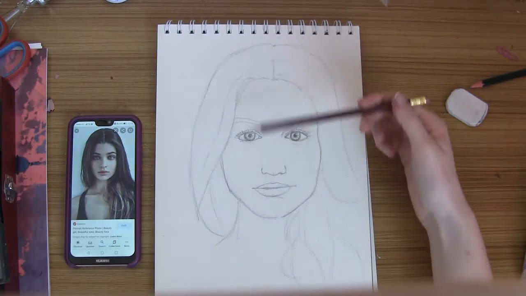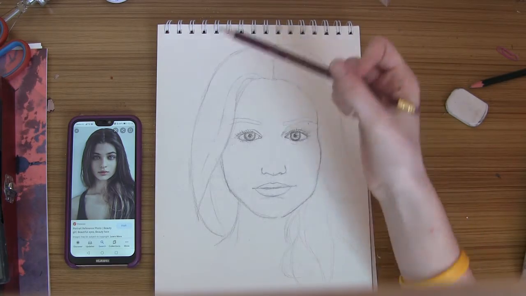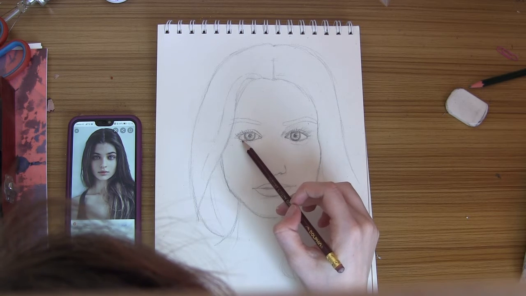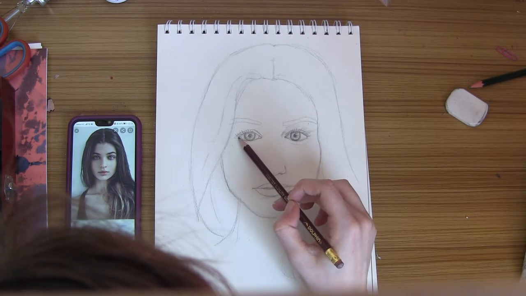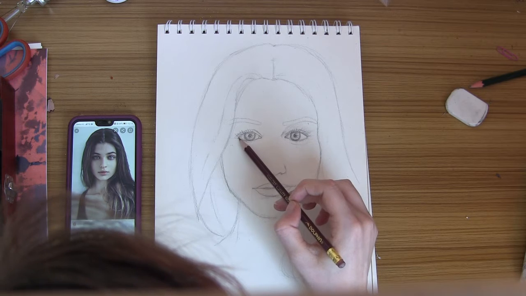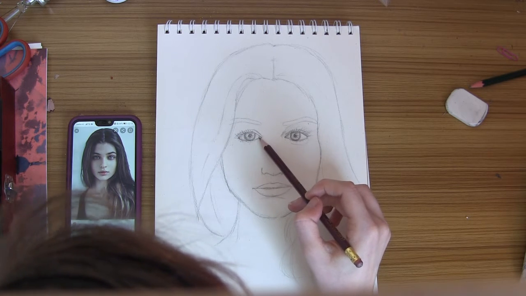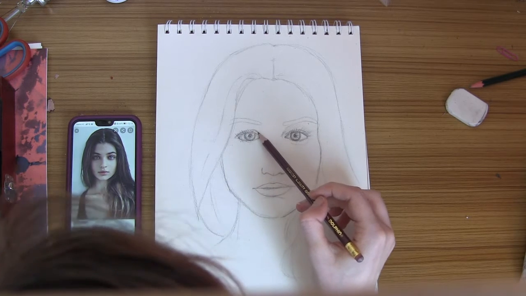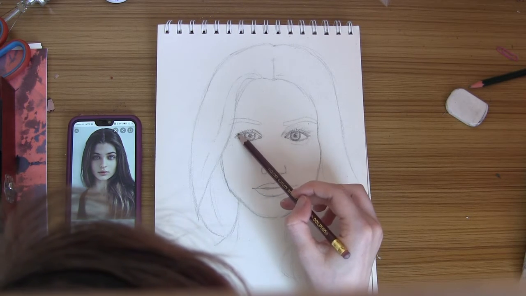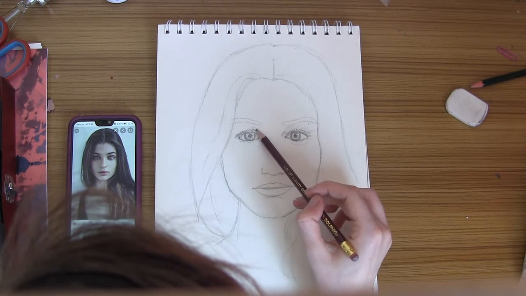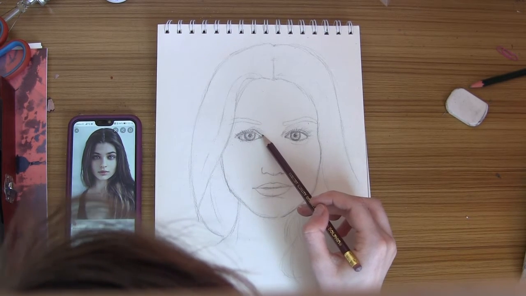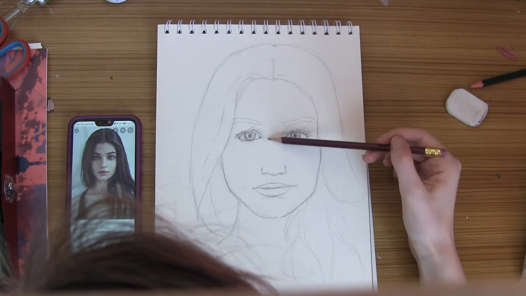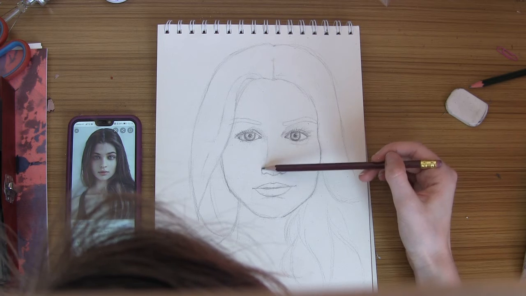Now, the left side of her face is more in shadow, so we're gonna make it darker and add more shade than we are with the right side of the face. All in here is pretty dark. Up here I have another shadow for the nose, and we can like draw it out a little bit. The nose comes down to about there.